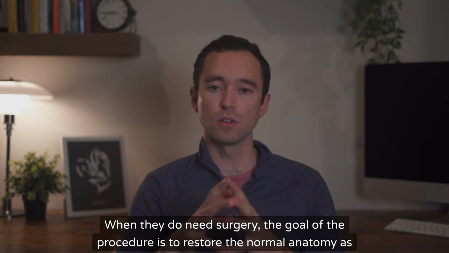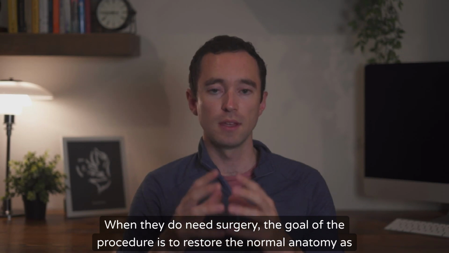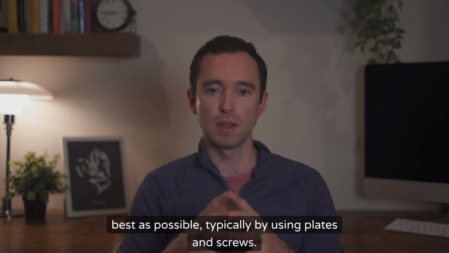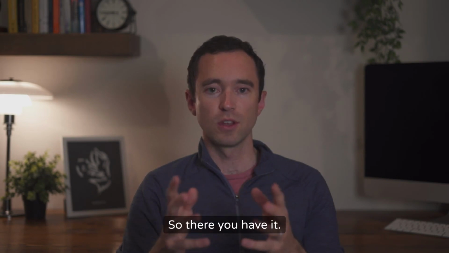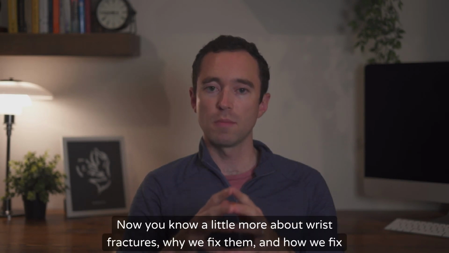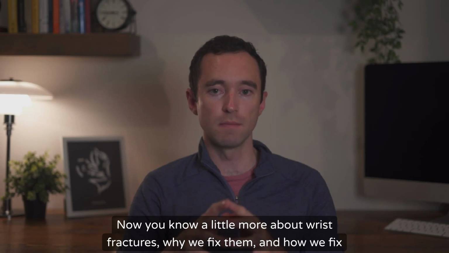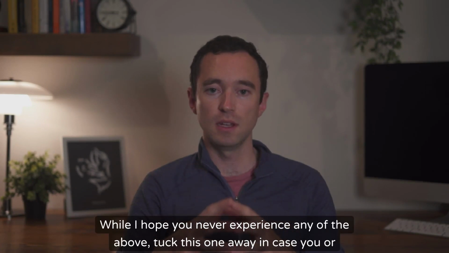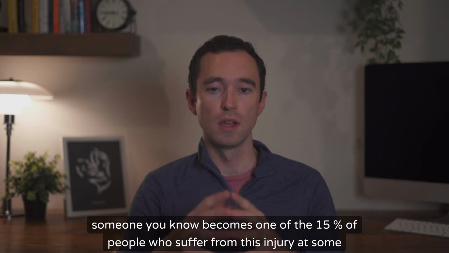When they do need surgery, the goal of the procedure is to restore the normal anatomy as best as possible, typically by using plates and screws. So there you have it. Now you know a little more about wrist fractures, why we fix them, and how we fix them with surgery. While I hope you never experience any of the above, tuck this one away in case you or someone you know becomes one of the 15% of people who suffer from this injury at some point in their life.